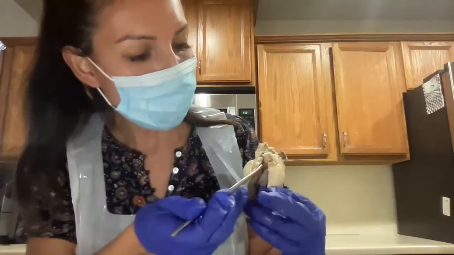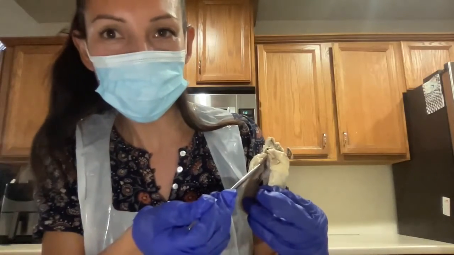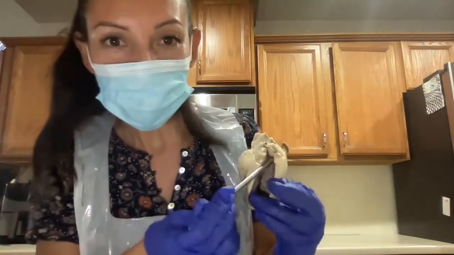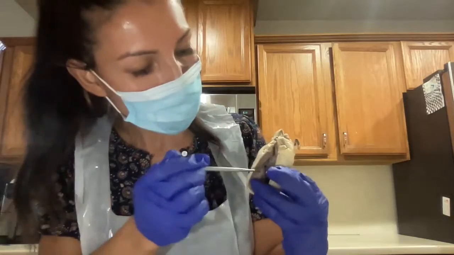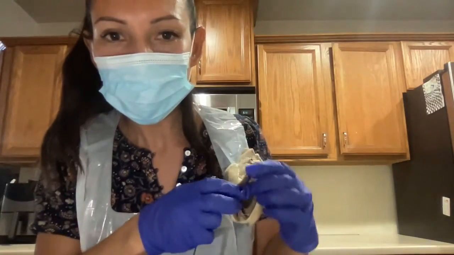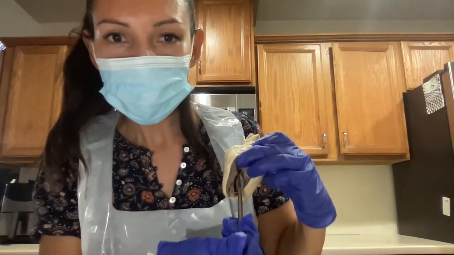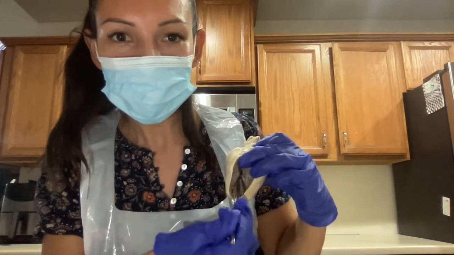So here I have, up here is the left auricle, left atrium, it's on this side. Then the inside of the left ventricle on the lower, left ventricle. In here we can see the bicuspid valve.